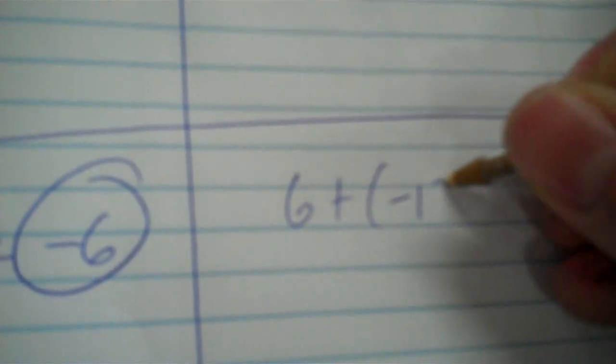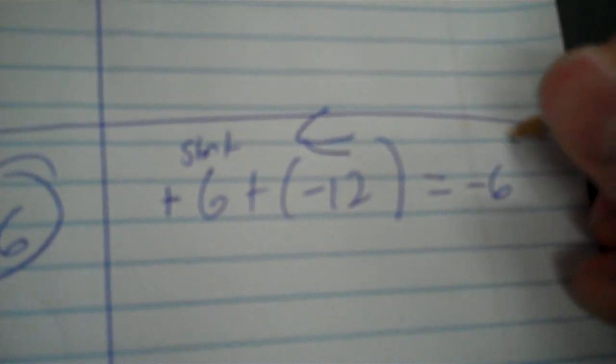Okay, next problem. 6 plus negative 12. So we start with a positive 6, which is this 6 right here. So that's where I start, and then from there I go 12. But it's negative, so I have to go this way. 1, 2, 3, 4, 5, 6, 7, 8, 9, 10, 11, 12. So I'm at negative 6.